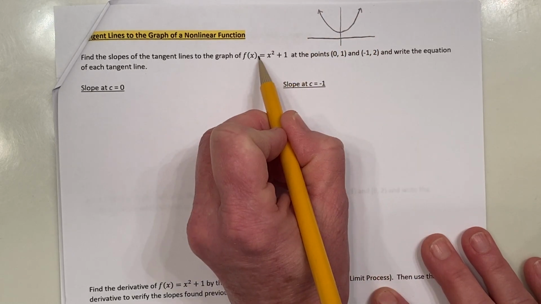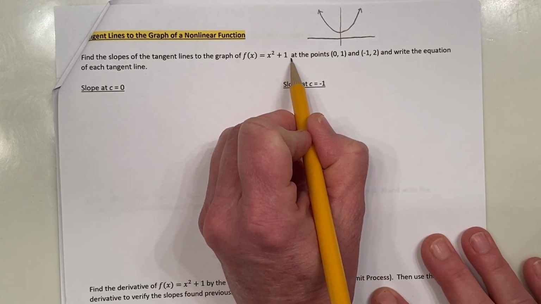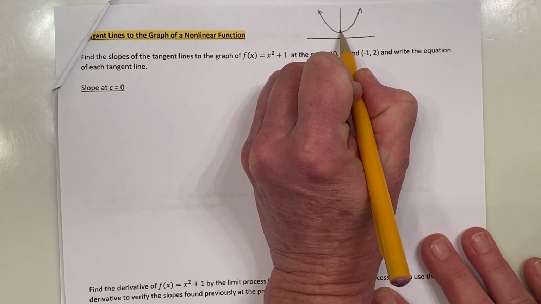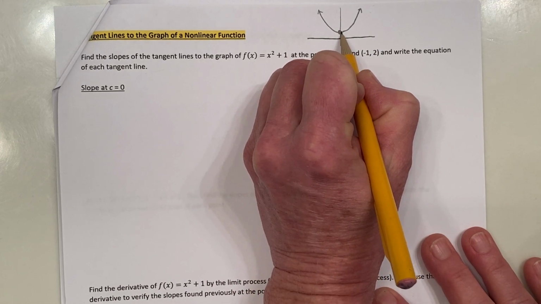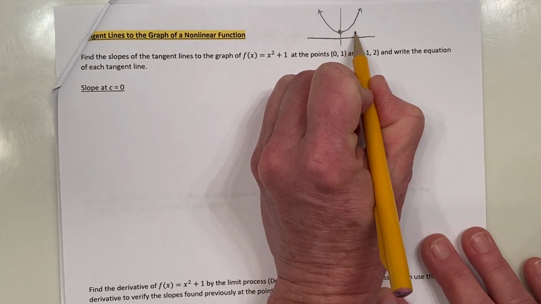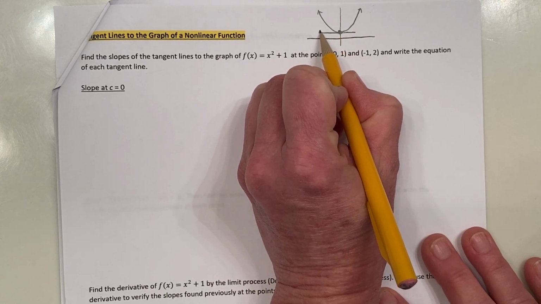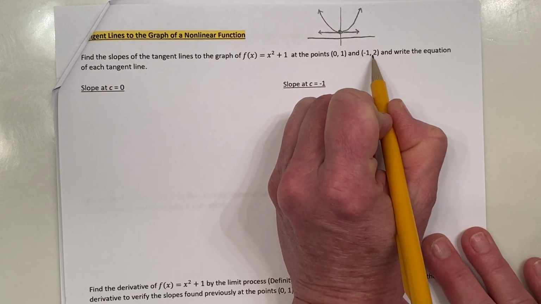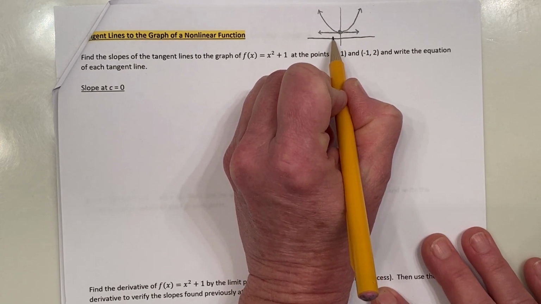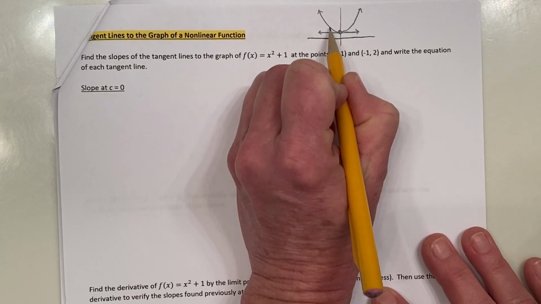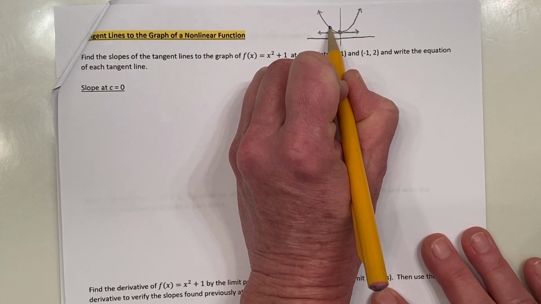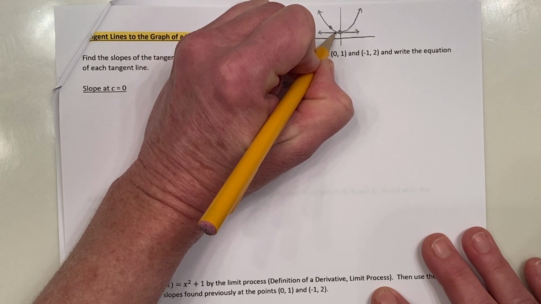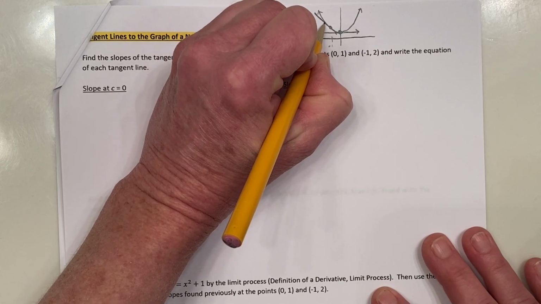So here we have our function f of x equals x squared plus 1. Let's pinpoint the point 0, 1. At this point 0, 1, if I drew in the tangent line, it would be horizontal. And let's find the point negative 1, 2. That would probably be somewhere over here, maybe right here. If I drew in a tangent line to get an illustration, it looks something like this.